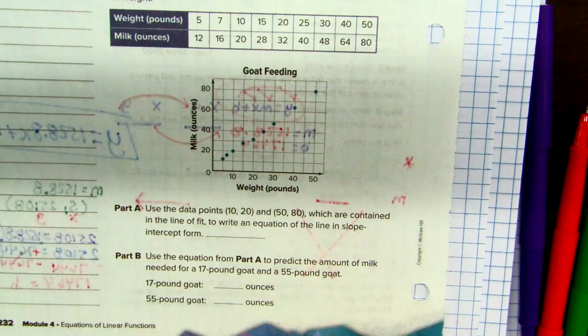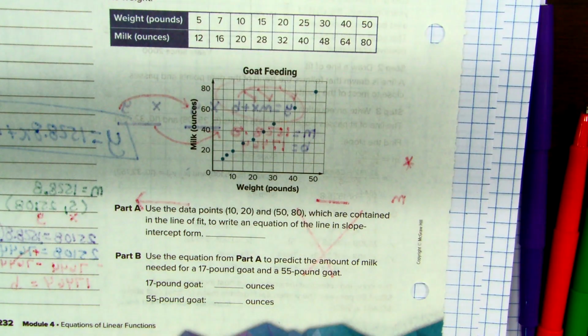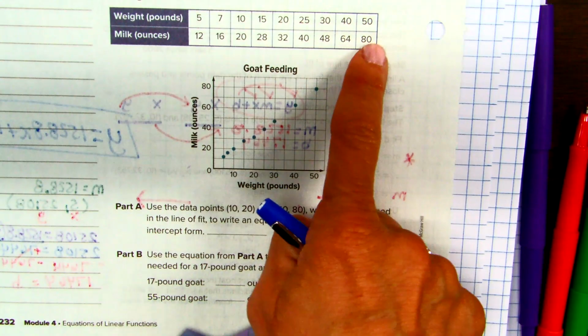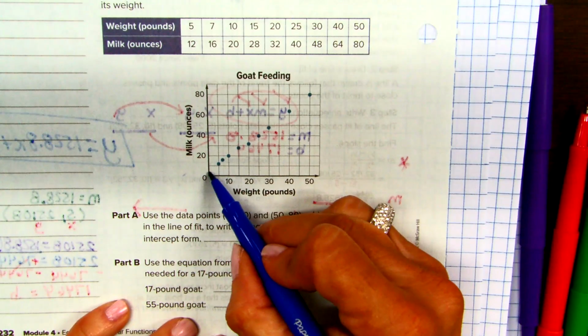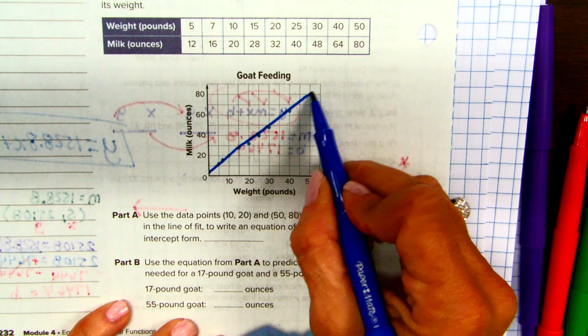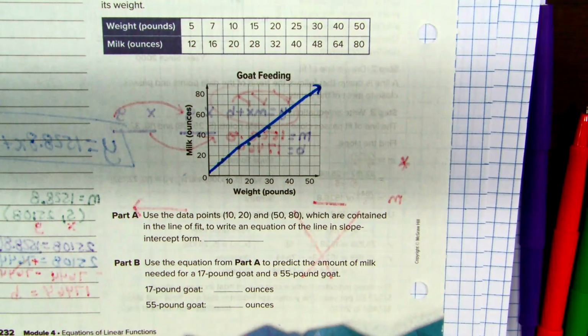Okay? So ordered pairs given to us. There's the graph of them. Let's just go ahead and, they didn't draw the line. Do your best to draw a line through them. Not that hard with that one. It doesn't have to be perfect. It can't be perfect. Okay?